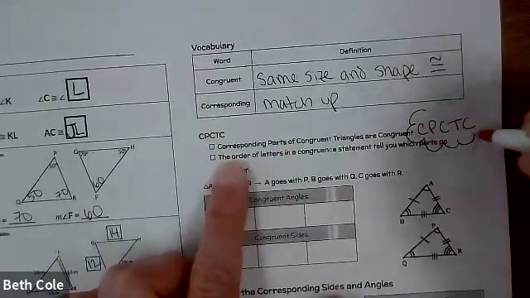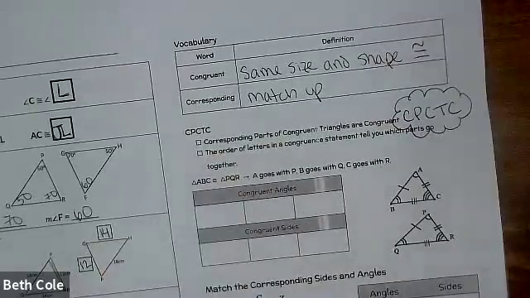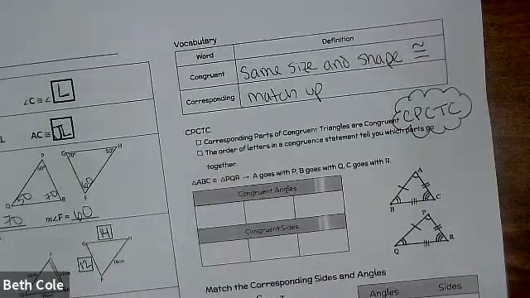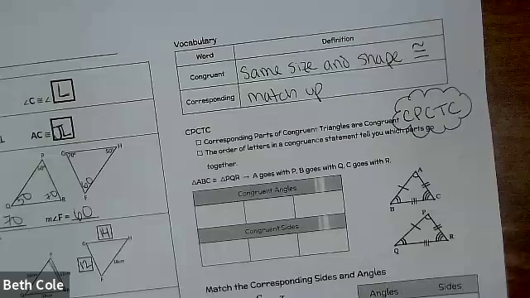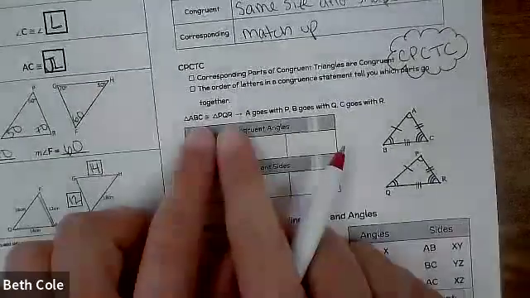It's CPCTC. You're going to hear that a lot. And it is a fancy way of just saying the things that match up are equal. Okay? But if you hear that or see that written somewhere, it just means the stuff that matches up is equal to each other. That's all that means. You're going to see that a lot. It just means the stuff that matches up is equal or congruent. All right. So let's match these up.